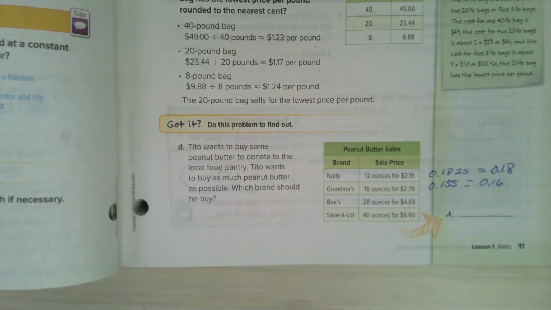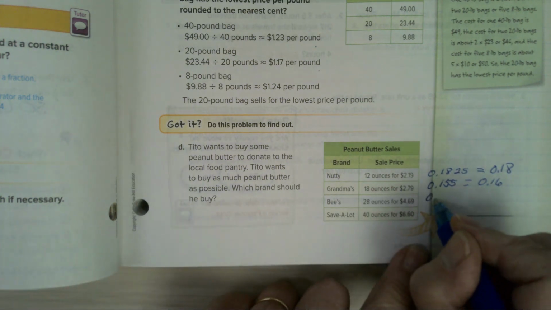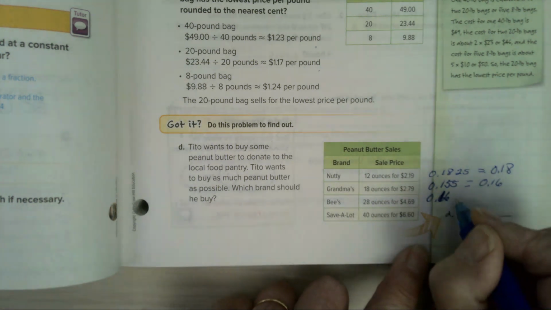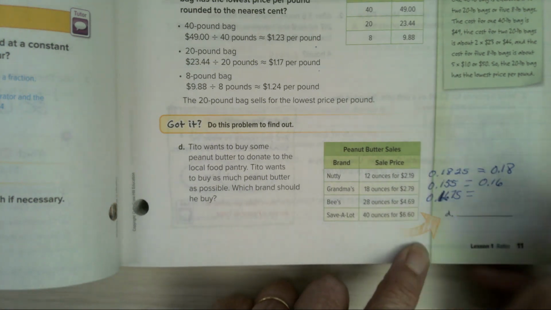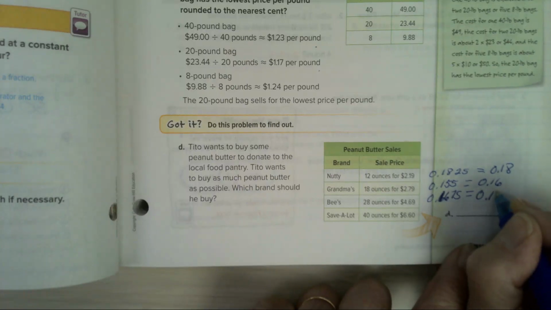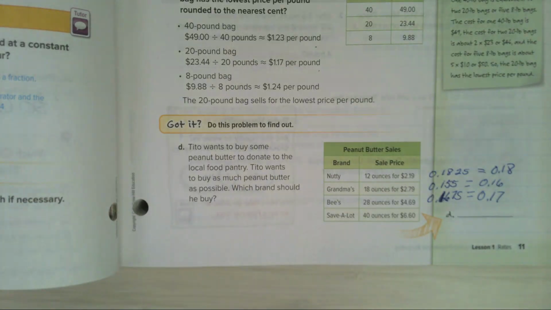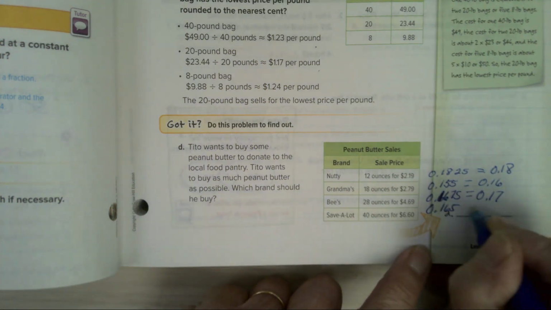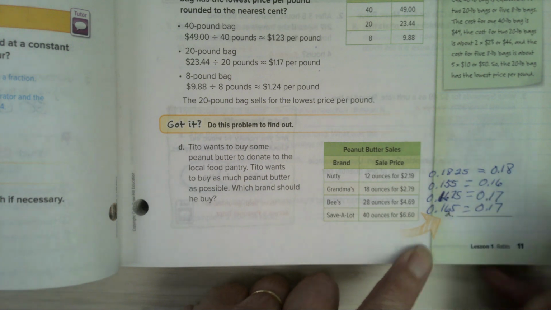In the next problem, you have $4.69 divided by 28 ounces, 0.1675. And when we round that to the pennies place, that'll be 17 cents. And our last one, $6.60 divided by 40. That one will also be 17 cents.